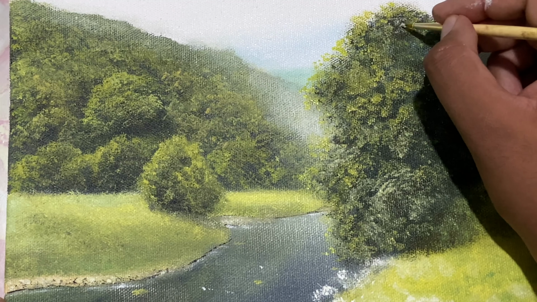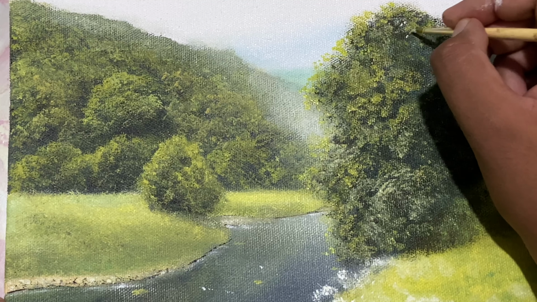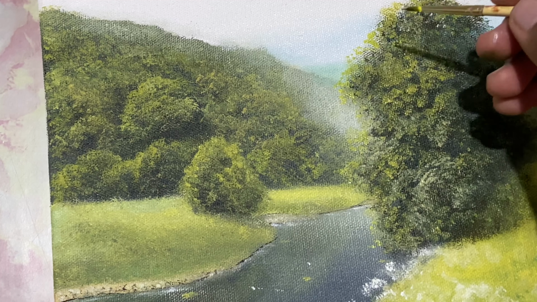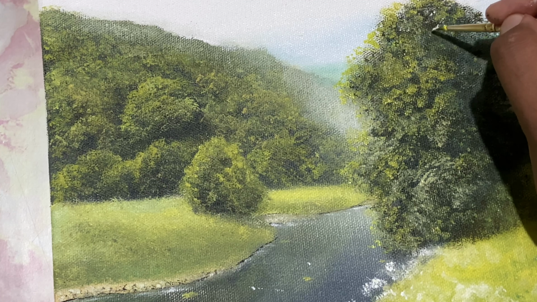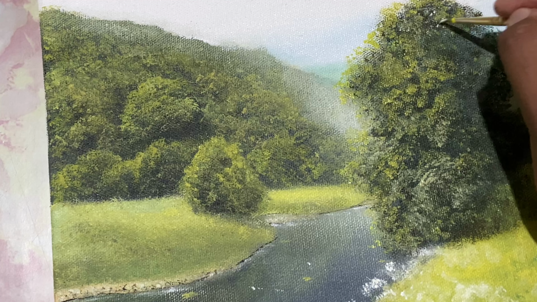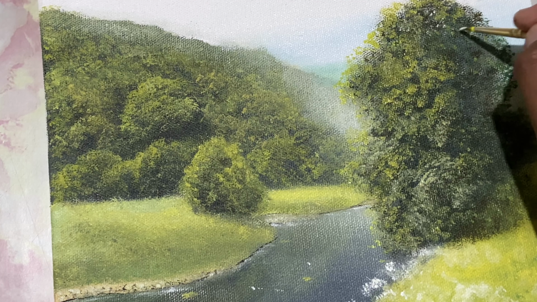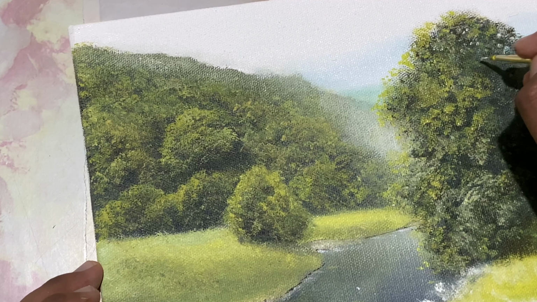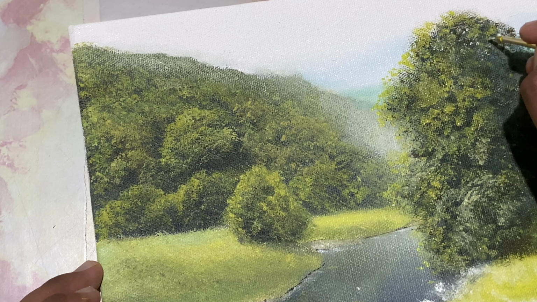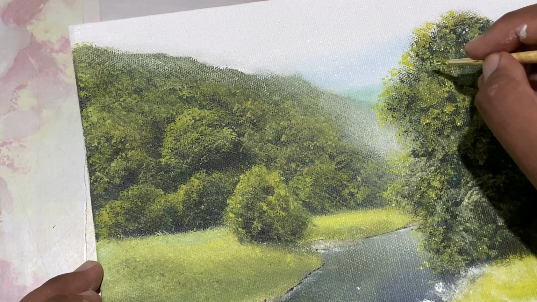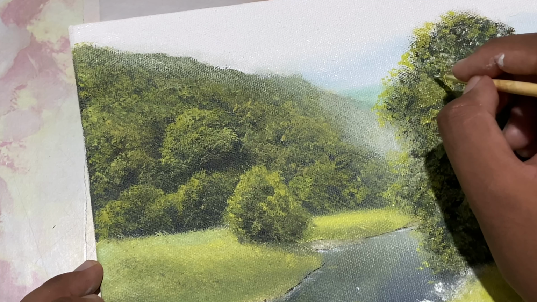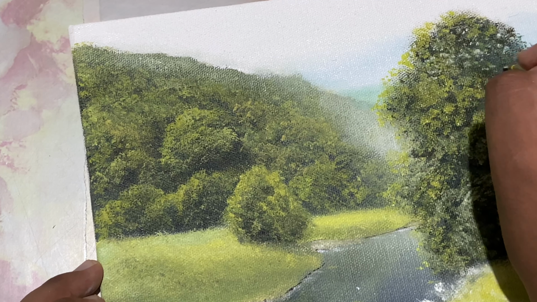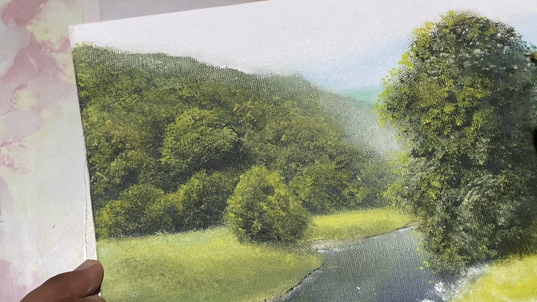Now let's make the tree to show up the sky. I'm using the detail round brush. You can see that there's a bit of lime yellow. I've not cleaned it because I've loaded thick paint. That will take care. Don't follow any patterns.